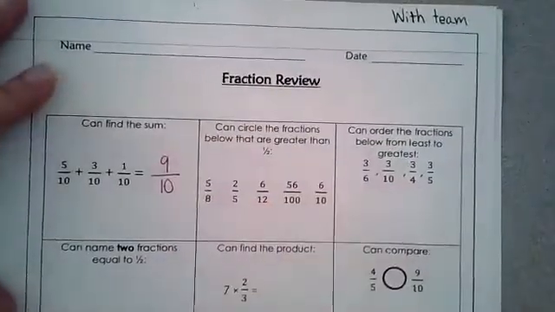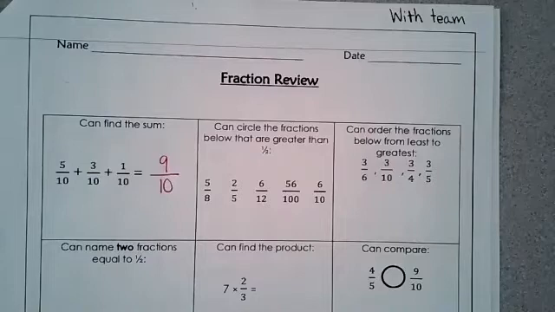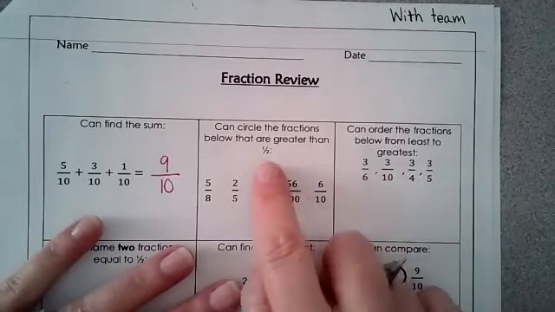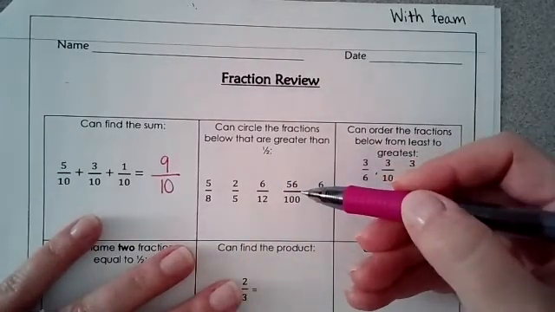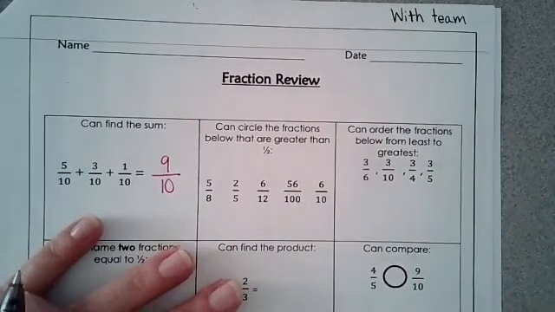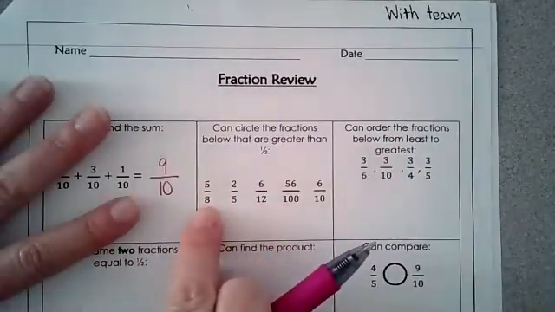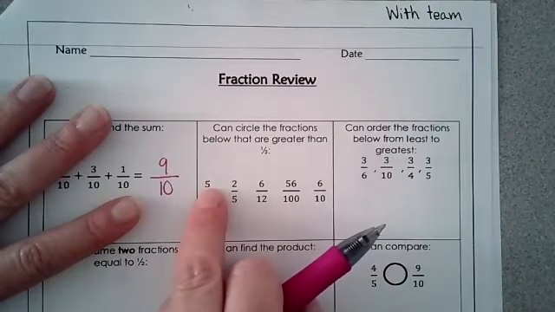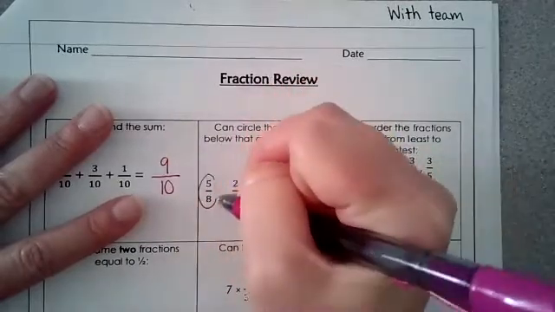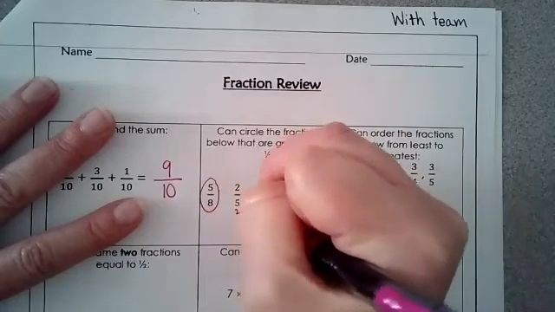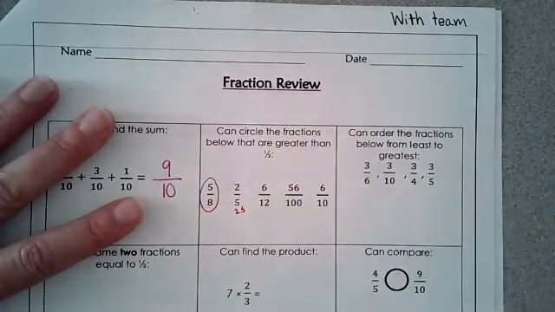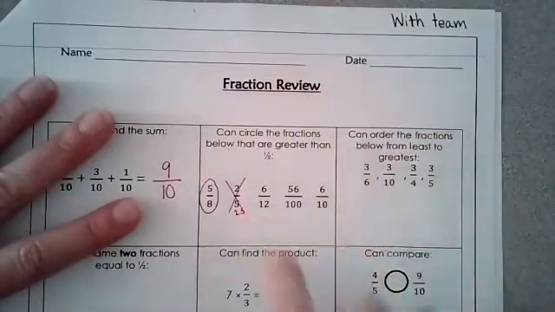All right, here we go. Can you circle the fractions below that are greater than half? Okay, so if they are greater than half, then that means that the numerator is more than half of the denominator. Okay, so if we look at 8, half of 8 is 4, and since 5 is greater than 4, then this is greater than half. Half of 5 is 2.5. Since 2 is less than that, that is not.